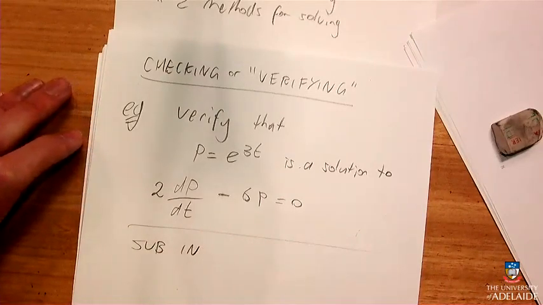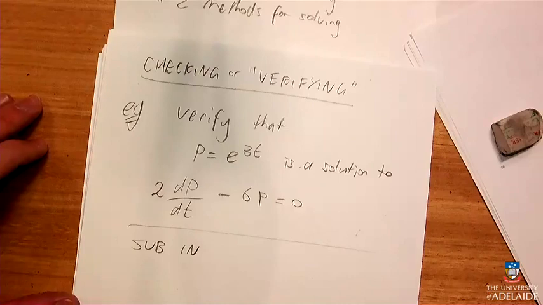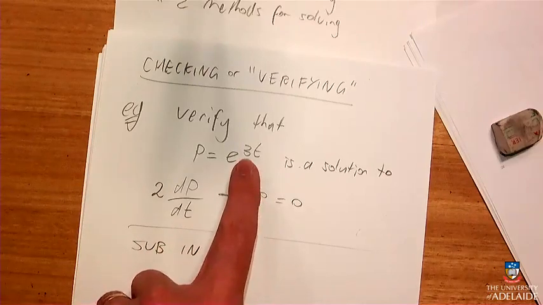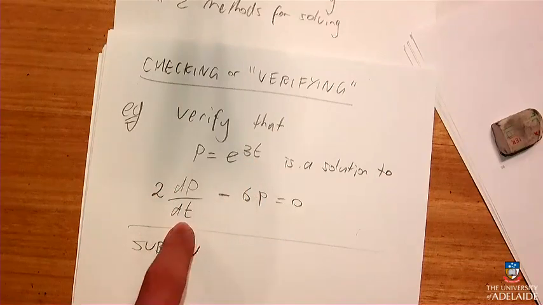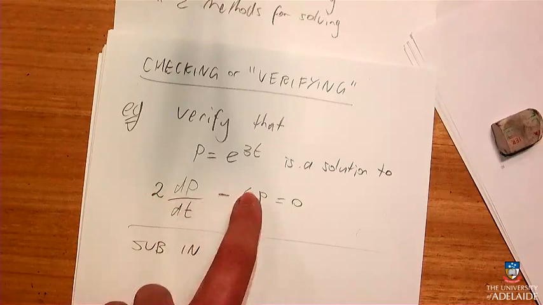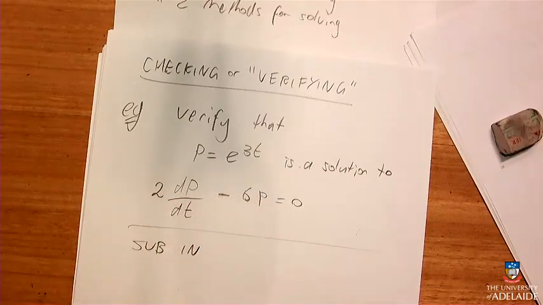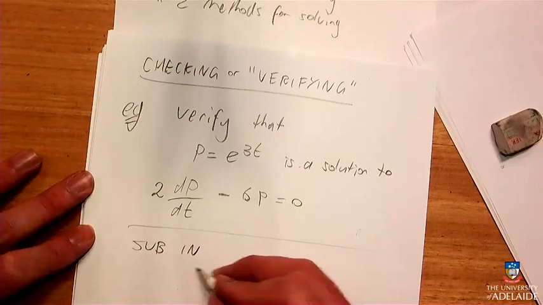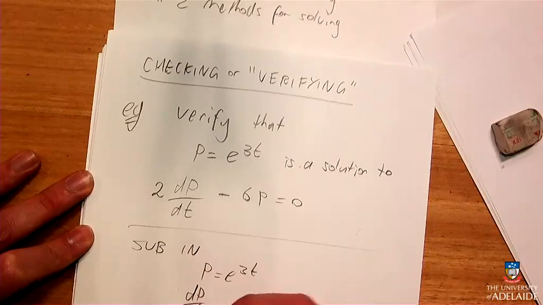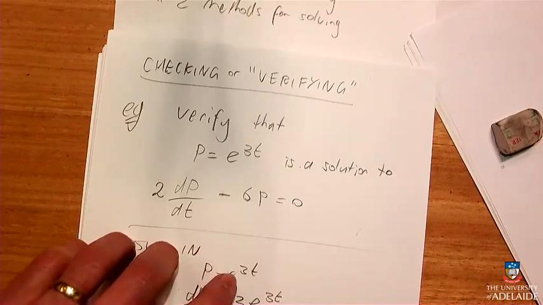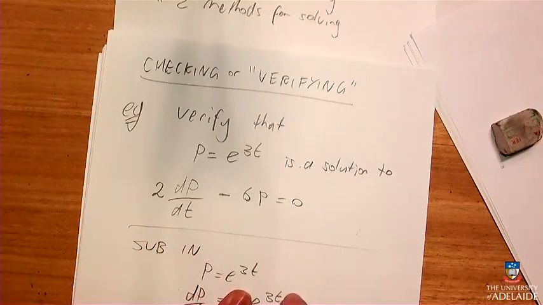Sub is short for substitute. So what we need to do is replace this p with e to the 3t, figure out what dp on dt is and put that there, and then figure out what this side comes out to, and if it comes out to 0, then it's a solution. That's the idea of this thing. So p is e to the 3t, and dp on dt is 3e to the 3t, because the derivative of e to the anything is the same, but then I'd have to multiply by the derivative of that because of the chain rule.